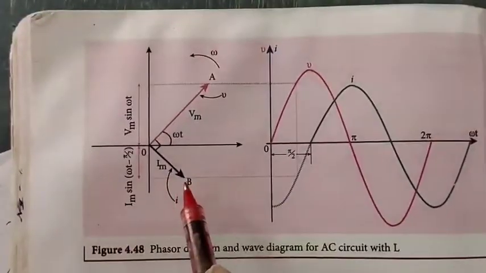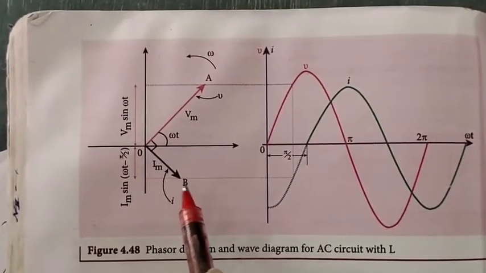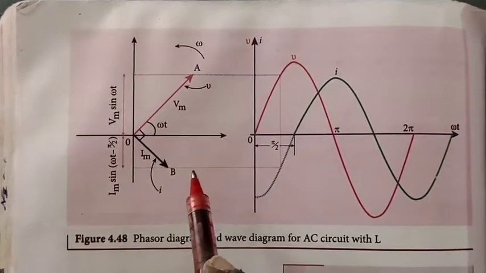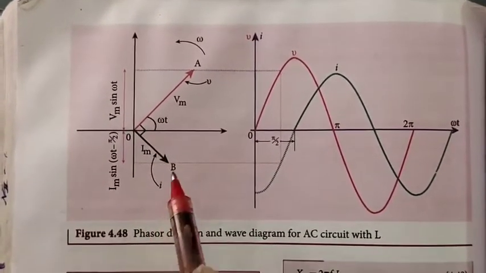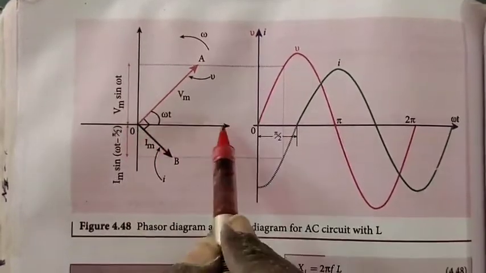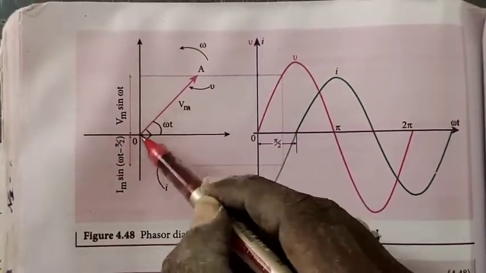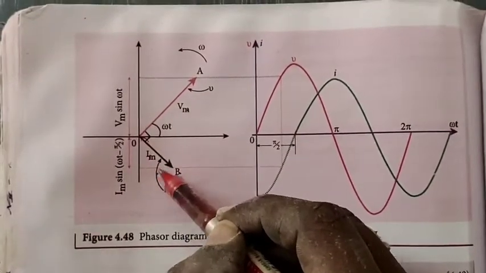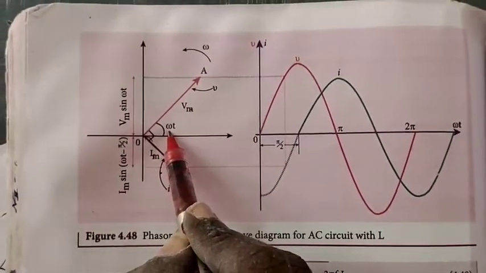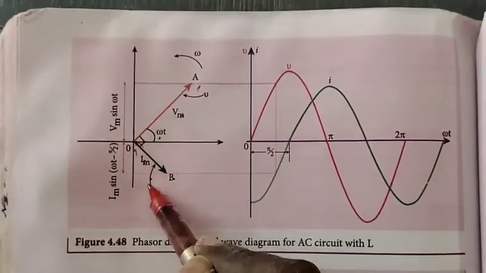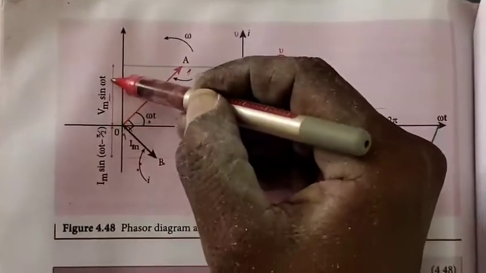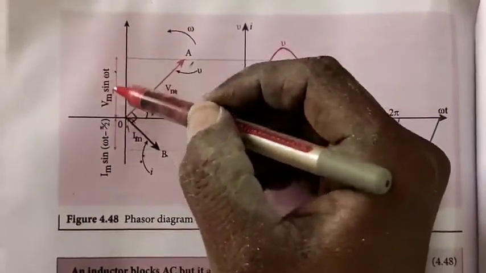We are going to see the phasor diagram and wave diagram for an inductor containing AC circuit. Y axis, X axis. OA represents Vm and OB represents Im, the maximum current, and omega t is the phase difference between voltage and current. Vm sin omega t is called the applied voltage.